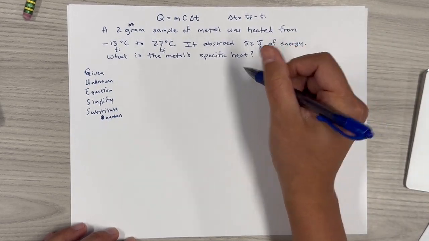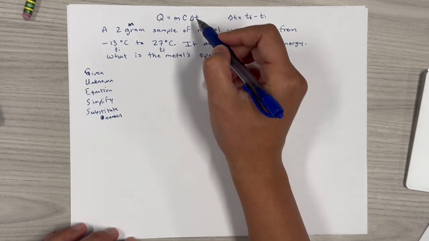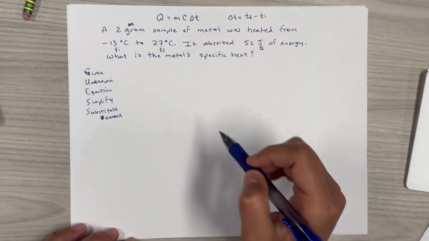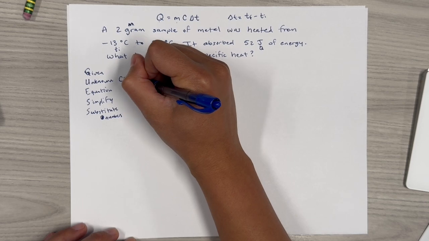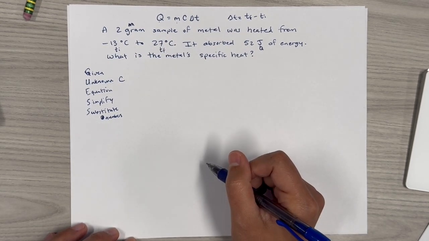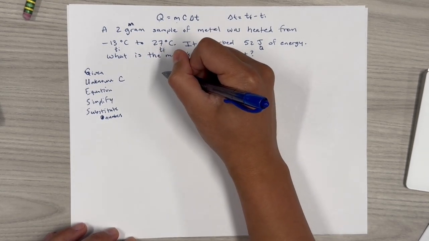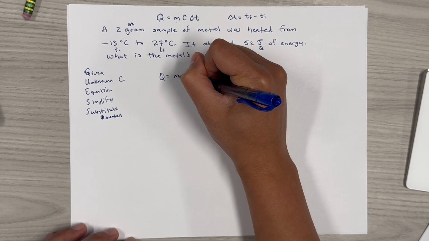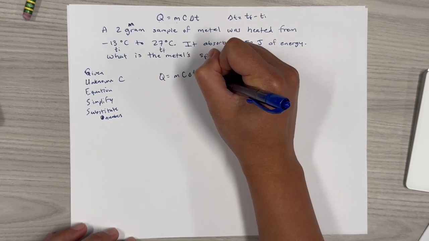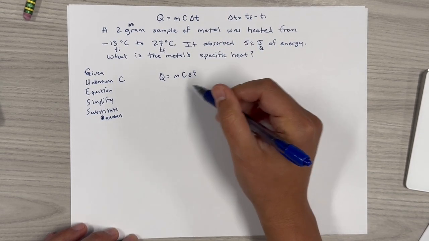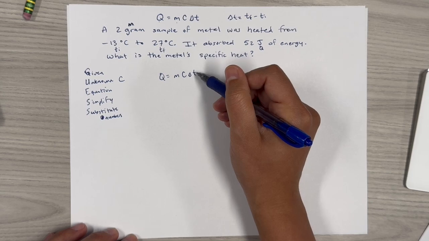So the thing that I'm missing is I have Q, I have M, I have T, so I'm missing C. So C is my unknown, and that's what I'm solving for. Okay, so now let's use our equation. Q is equal to M times C times delta T. I can almost plug this in, except for I don't know my delta T.